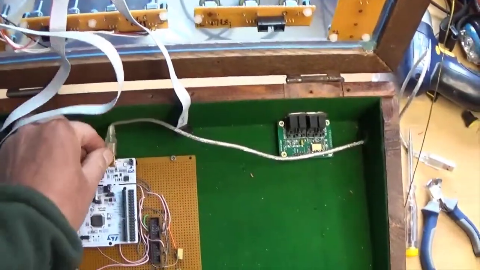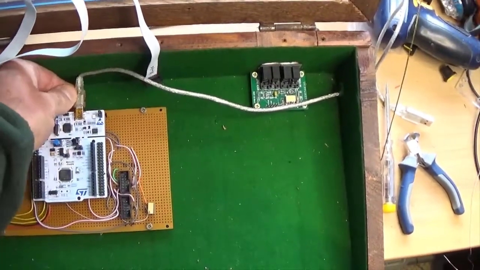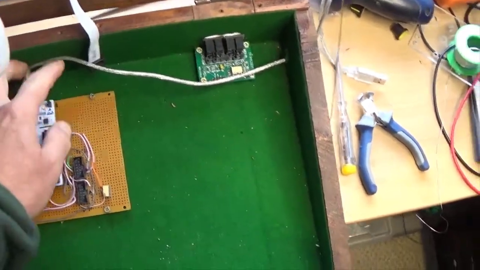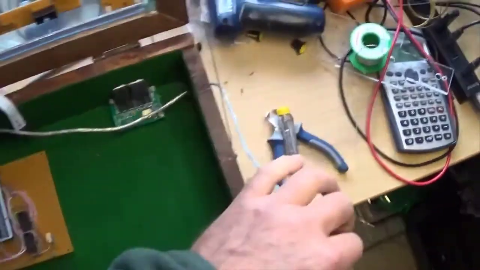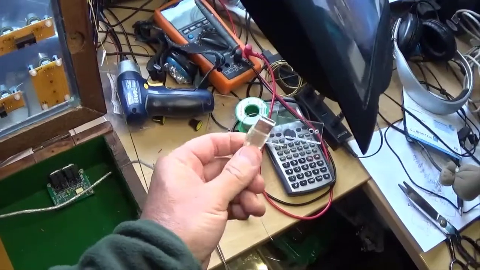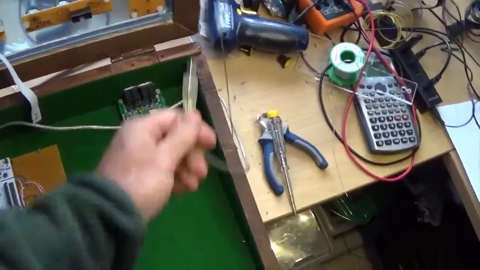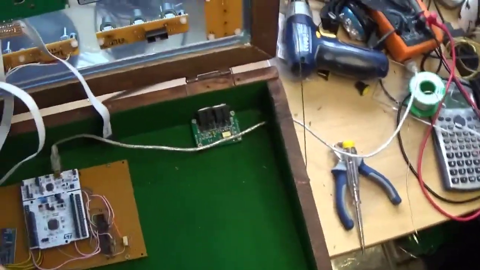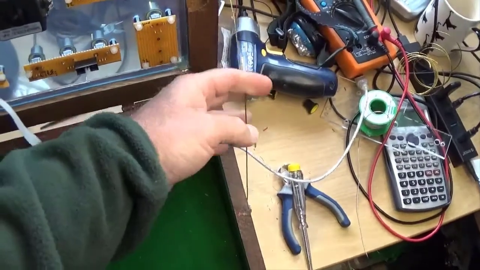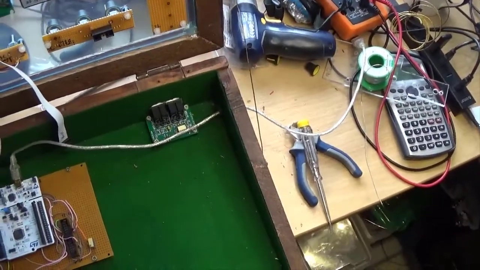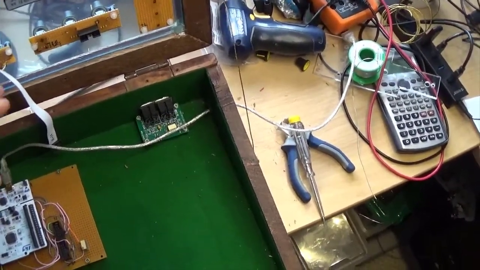Mounted it too far to the back, so it's a real pain to get that in. So that's just a USB lead. I could do with a longer one. Got a piece of wire on the side here to stop it flopping back.